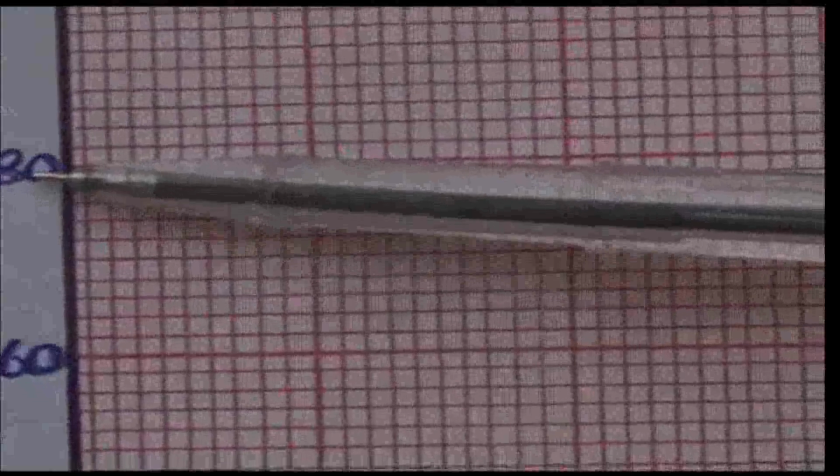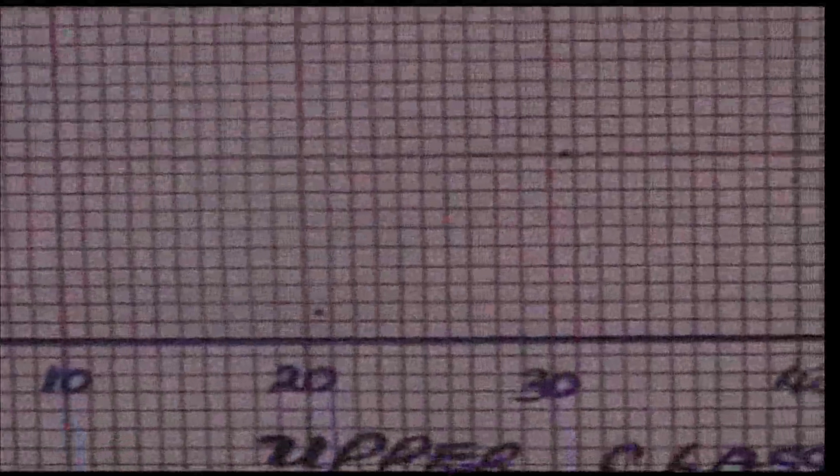The next is 80 against 40.5. 80 is also a clear figure on the y-axis. This is 80 and this is 40. You can see this is the line of 40. So between here and here, this is 41. That means midway here is 40.5.